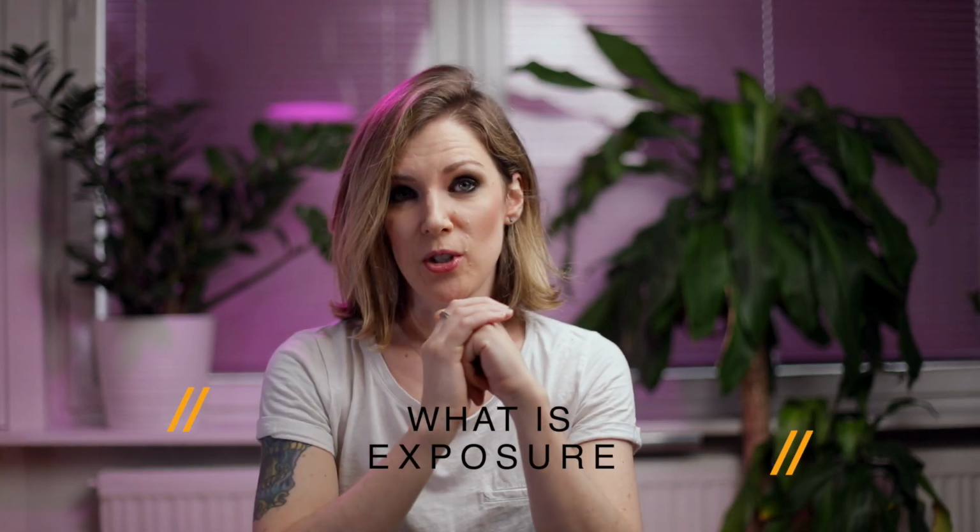Now, let's go to the point. Enough blah blah. So first things first. What is exposure? Exposure is the amount of light that reaches your camera sensor.